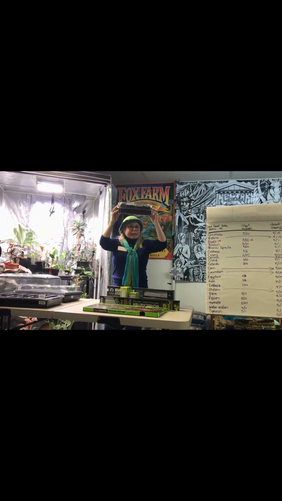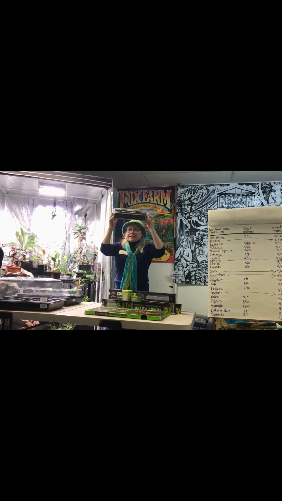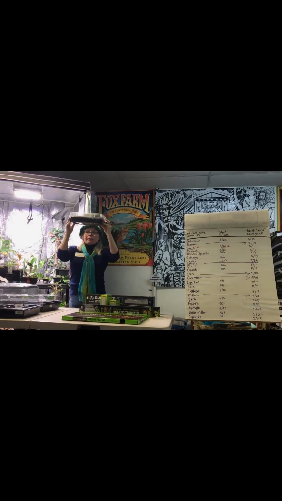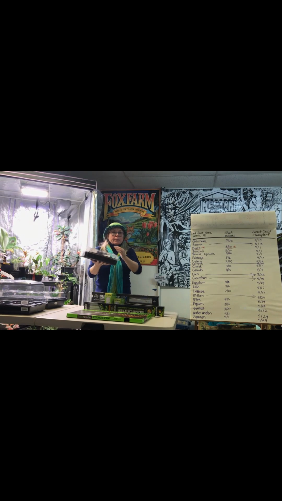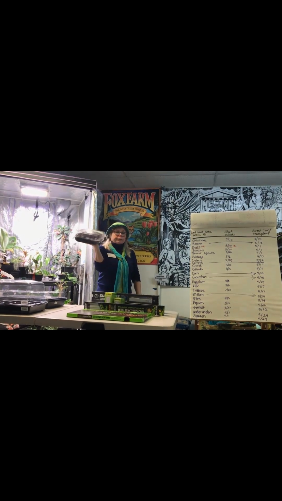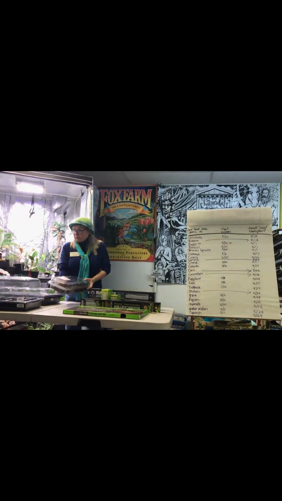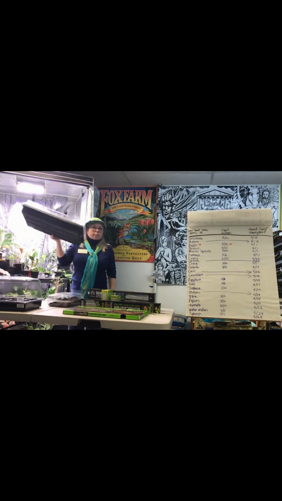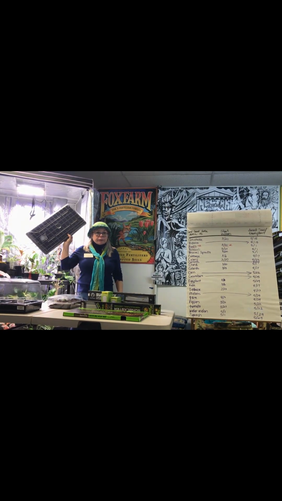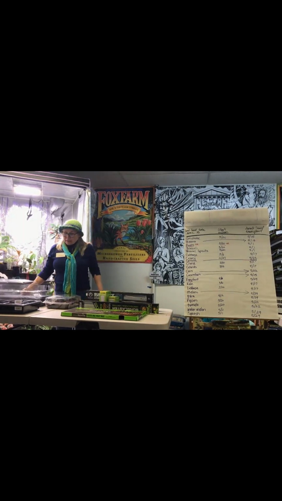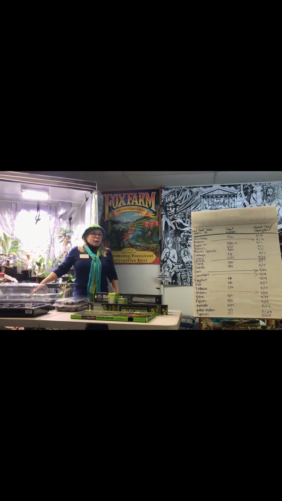That's a muffin container, okay? And guess what you have in a muffin container? A bottom and a top and a place to put the dirt. You can do this if you want to.